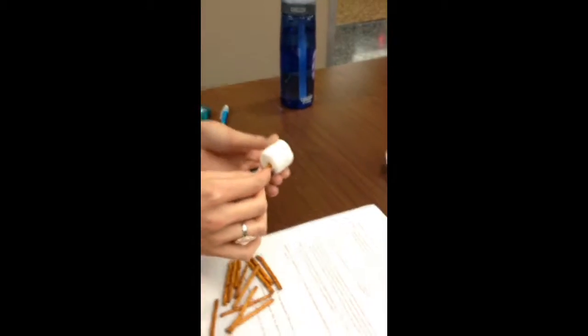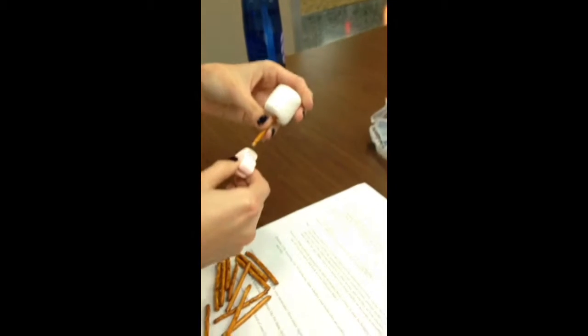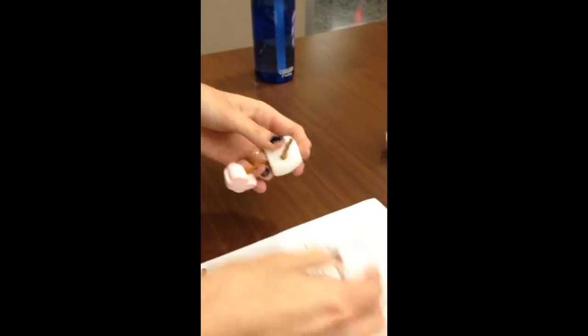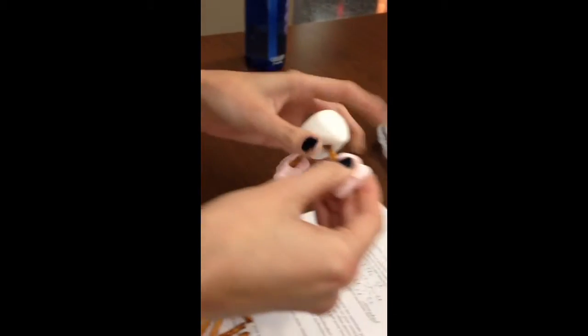Okay. So this is my central atom. And then we're going to use the pink bunnies as the hydrogen. All right, I'll help you pick out some pink bunnies. There you go. Thank you.